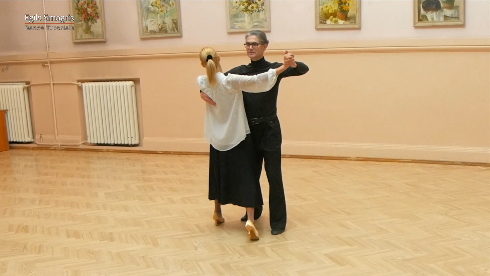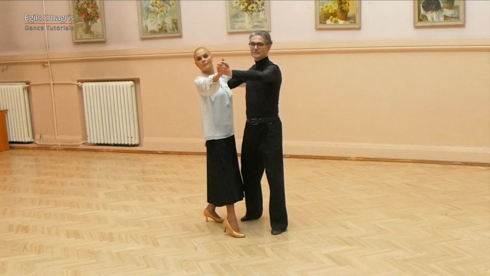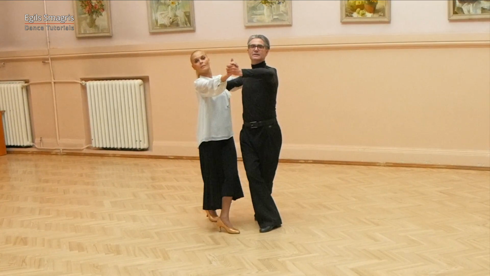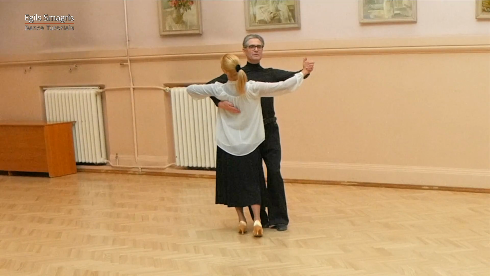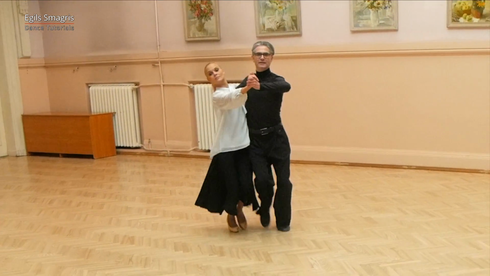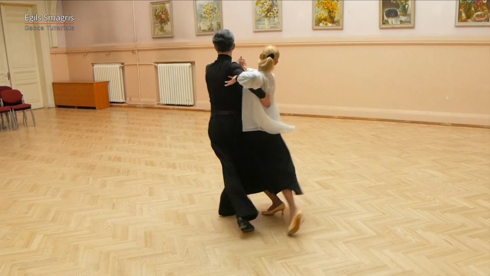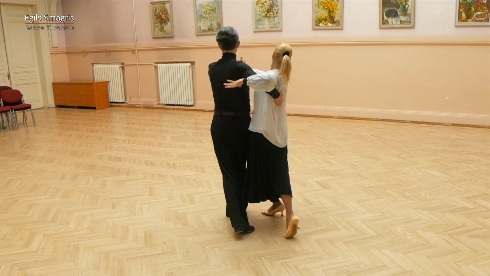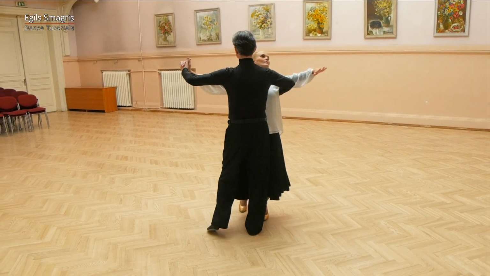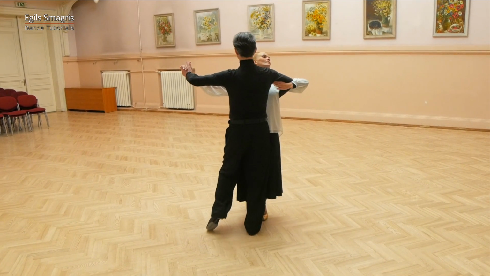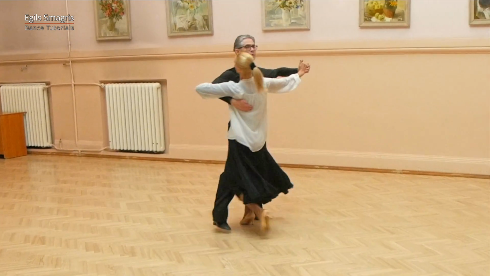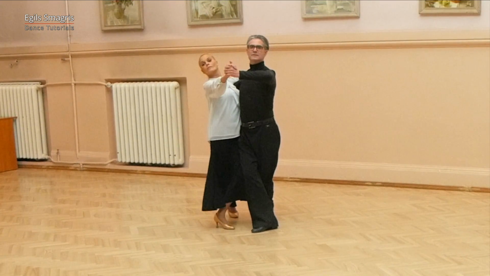Now man will lead lady to open Fallaway position, again open lady and step back in Fallaway position with teaching count: quick, quick, slow, quick, quick, quick, quick. Let's look again. And quick, quick, slow, quick, quick, quick, quick.